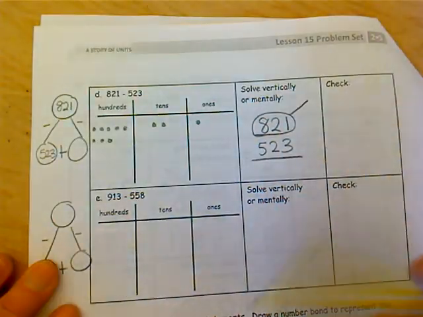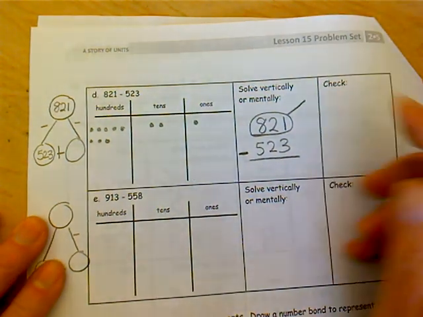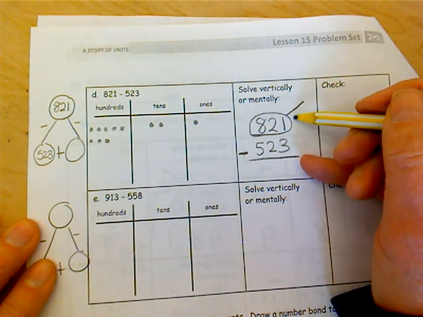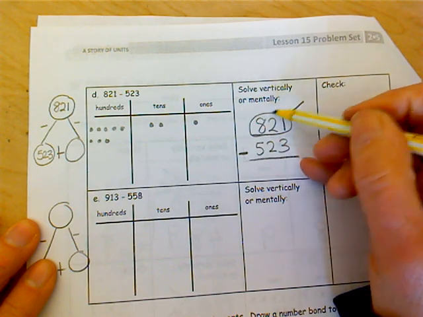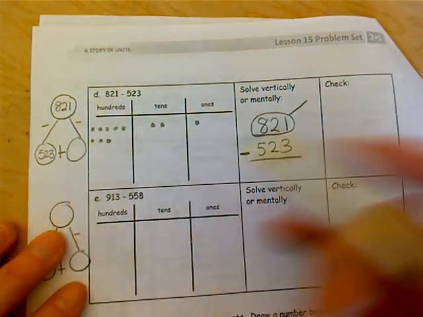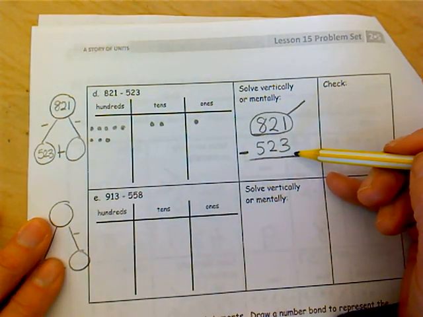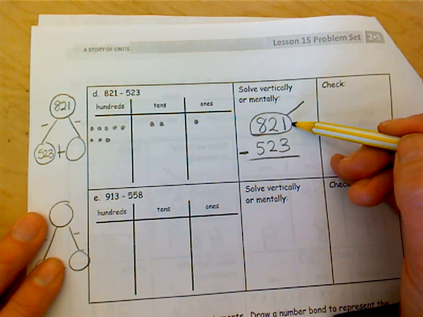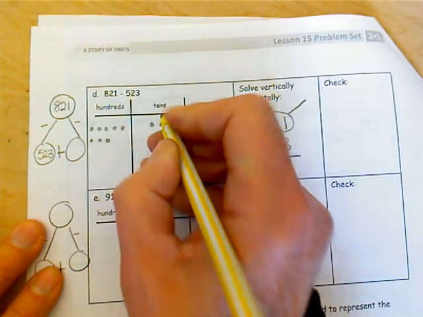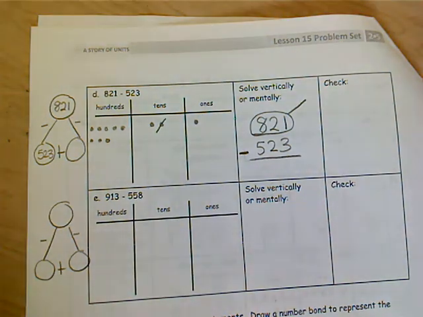This is going to be a subtraction problem. Watch that sign, Miss Star. Watch that sign. So I'm going to be taking 523 away from 821, and I'm set up and ready to do that now. So I'm looking in my ones, and I can see that I have to take 3 ones away from 1 one. I cannot do that. I'm going to have to decompose a 10.